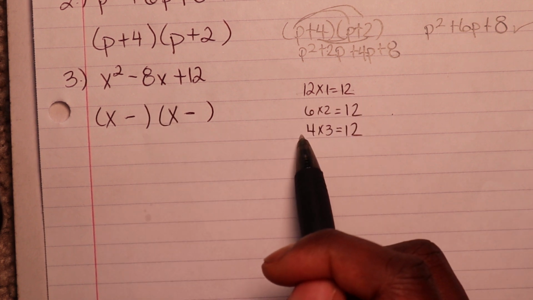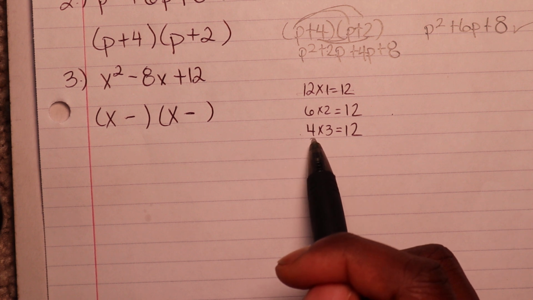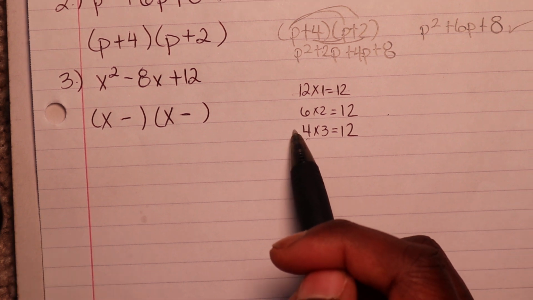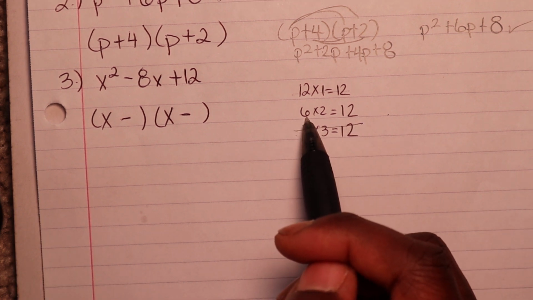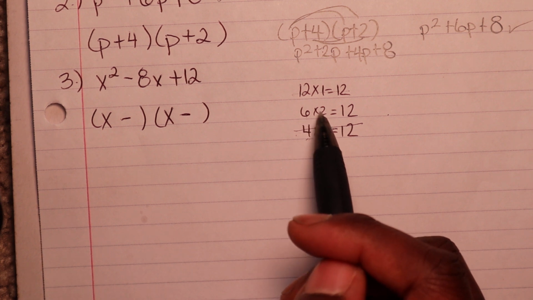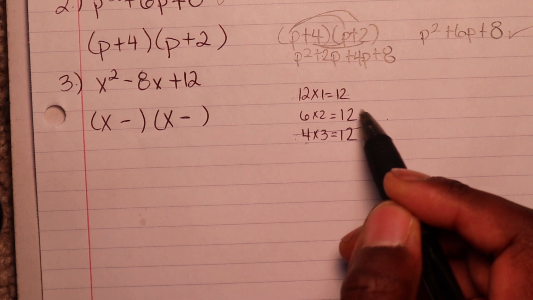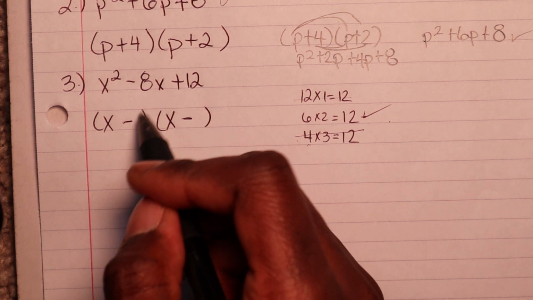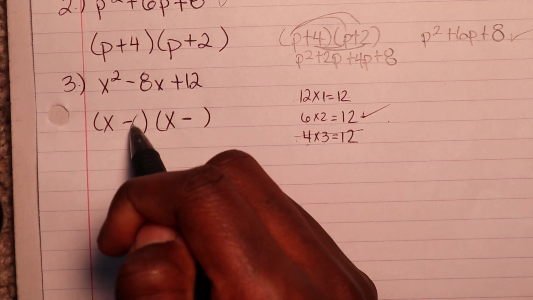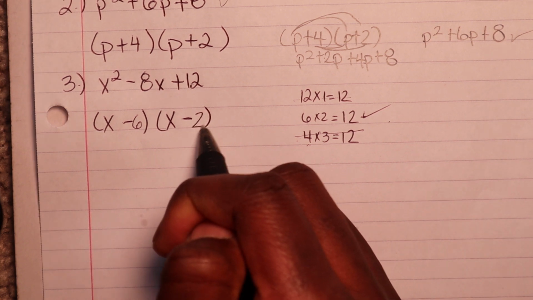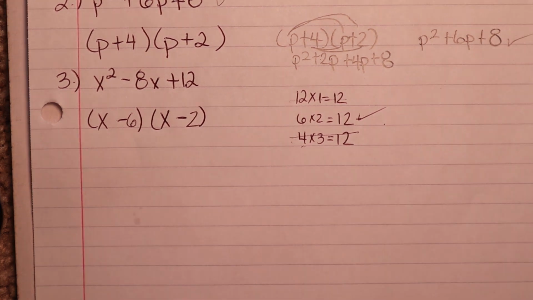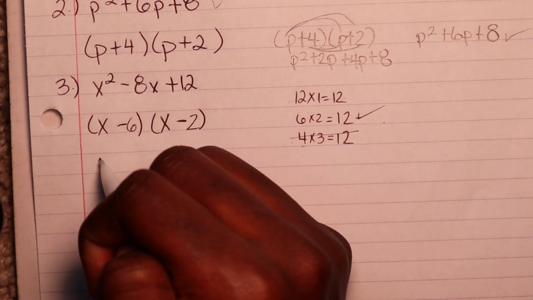This doesn't do the trick. Let's say you have 4 plus 3, 4, 5, 6, 7. That doesn't do the trick. If you add 6 plus 2, 6 plus 2 does give you 8. So that looks like this might be the one right here. So same rule applies. We'll put the 6 here, we'll put the 2 here, and then we'll make sure to see if we can verify that.